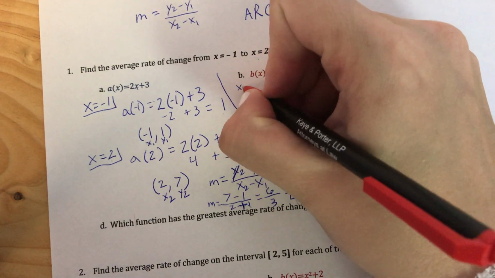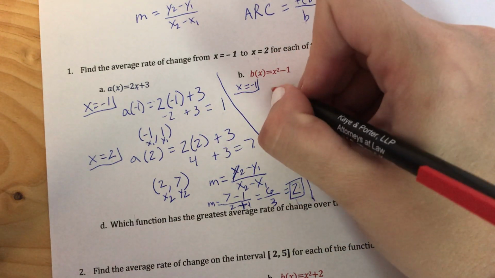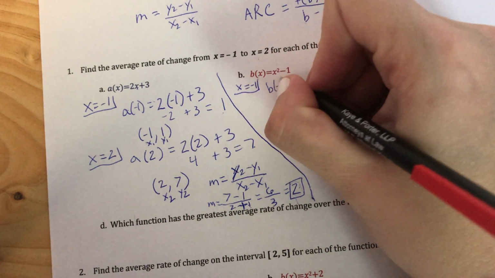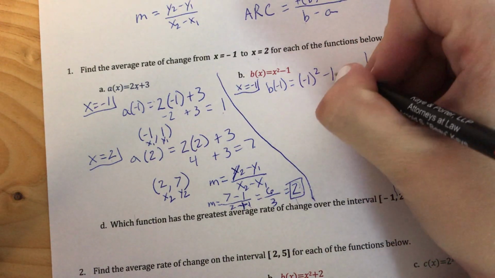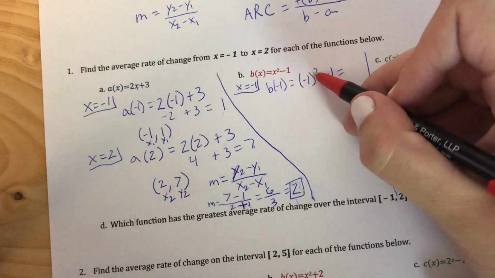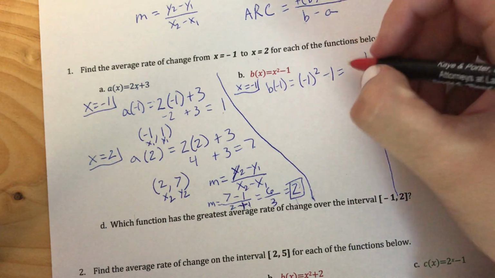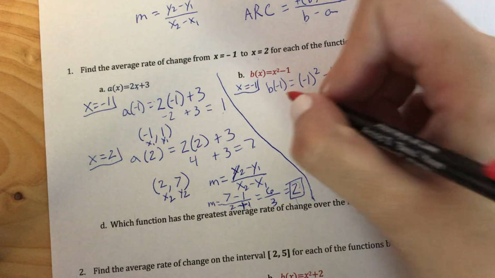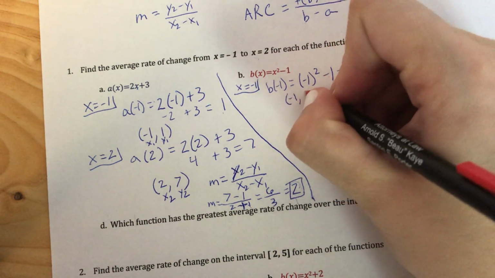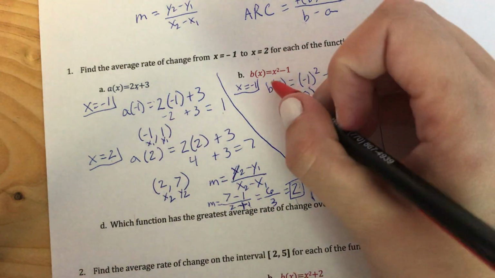All right, so we're going to do the same thing where x is equal to -1. I'll plug it in. So b of -1 would be -1 squared minus 1. -1 squared is +1, and 1 minus 1 is 0. So my point here would be -1, 0. Same thing we just did over here, but for a different function.